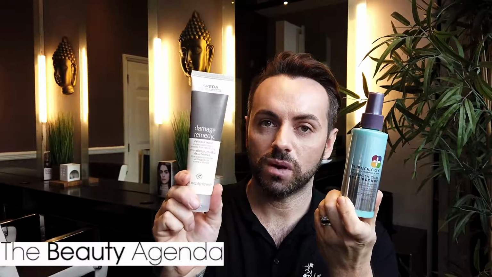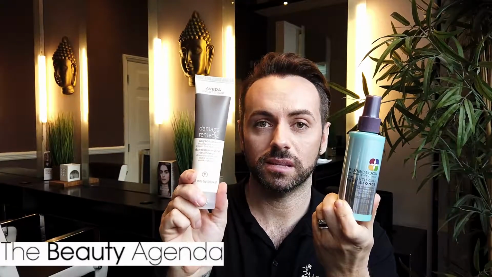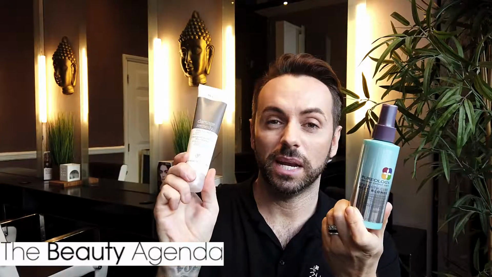Some leave-in treatments you have would be something like Best Blonde from Pureology. This is in a Strength Cure format. So this is really going to start to rebuild and add extra protein to the hair. And then you've got the Damage Remedy Daily Hair Repair. This has got heat protection in, and it's also adding a daily dose of protein.